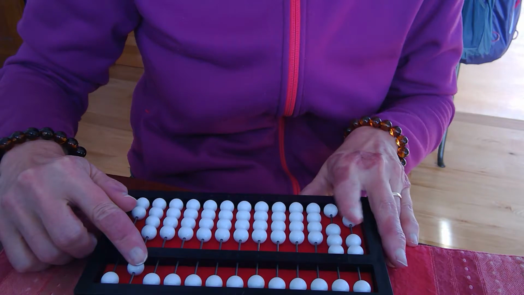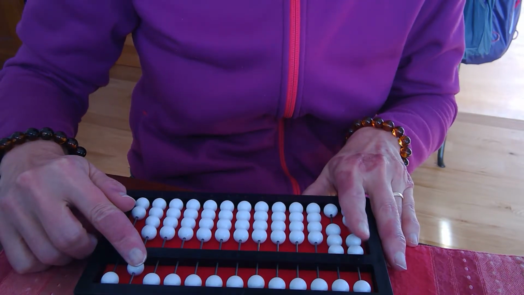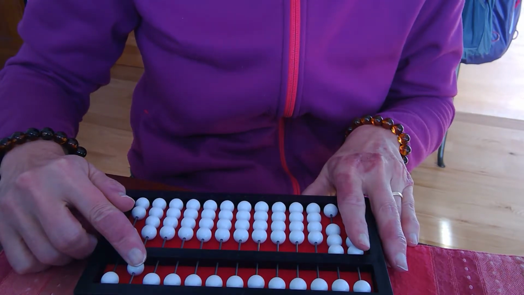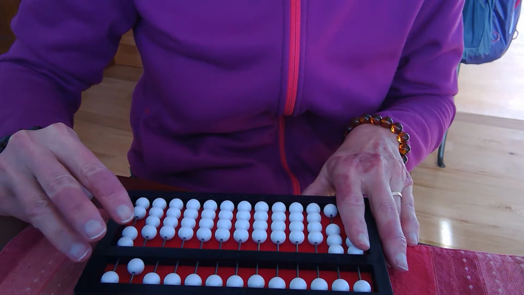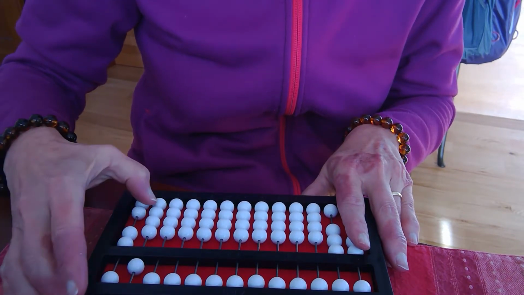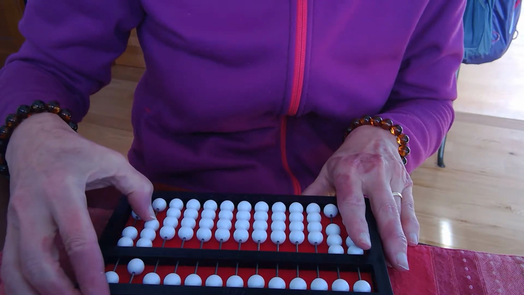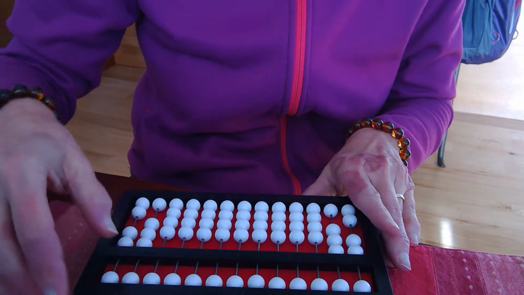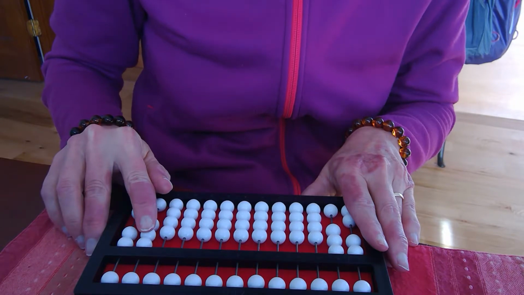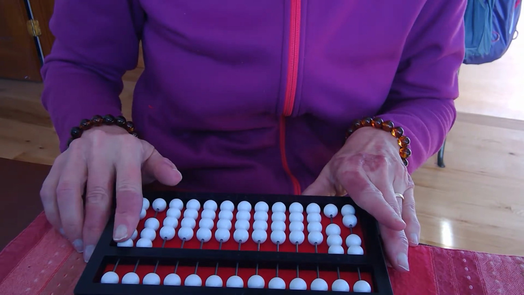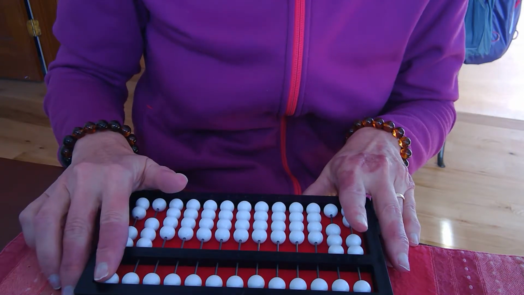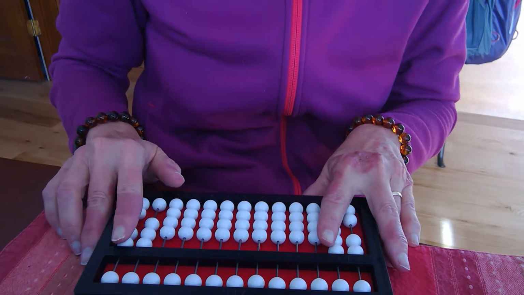Let's move over to the 10s. We've got 20, okay? We need to do something with what beads? 3 beads. So what we do is we go ahead and we set those 3 and clear that 5, and we now have 32, okay? 32. So 55 take away 23 is 32.